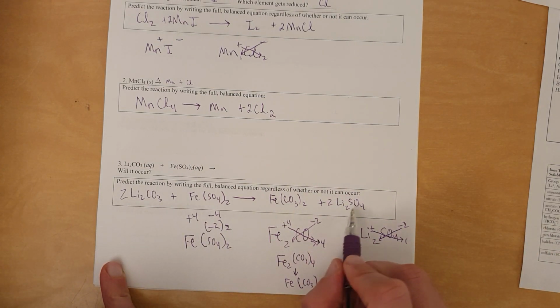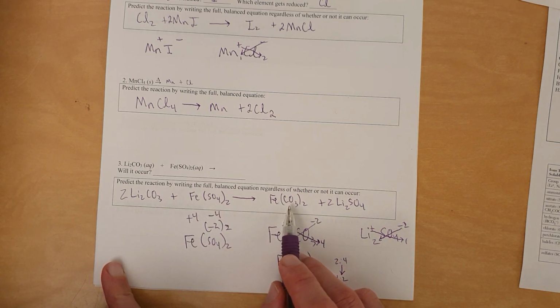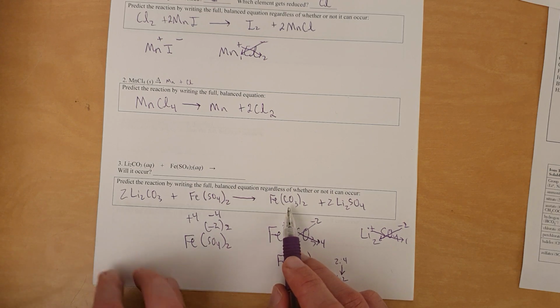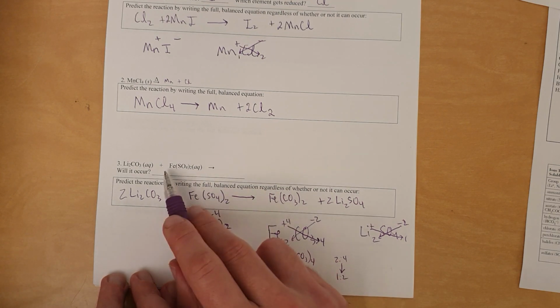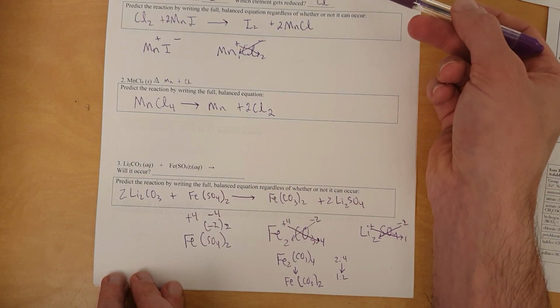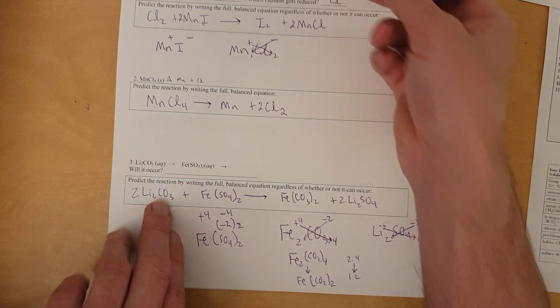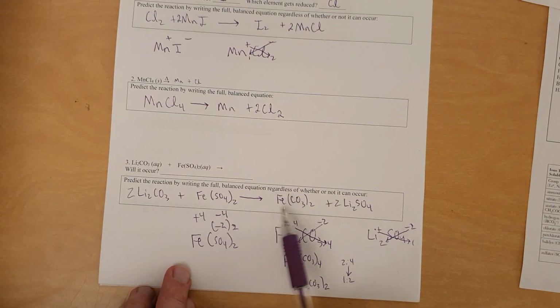Okay, well now we got 2 sulfates. Oh look, good, 2 sulfates. And then we got 2 carbonates. And oh look, good, 2 carbonates. All right, so actually that works out nicely. There's the balanced reaction. Now, will it occur? Although the instructions say you don't need to specify whether it's solid, liquid, aqueous, whatever up here, you're going to have to do that in order to figure out whether or not it occurs.